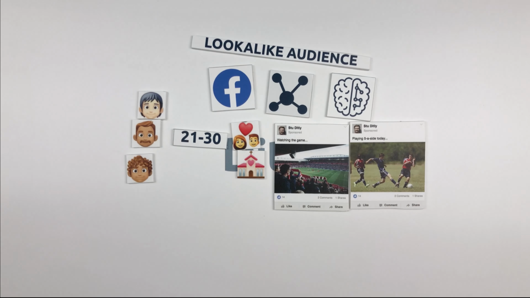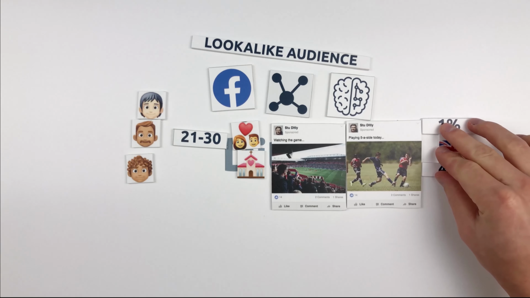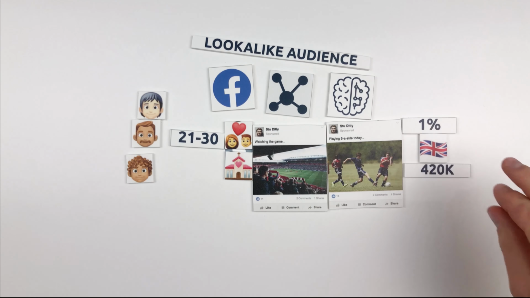In summary, Facebook's AI is profiling and then seeking similar people, all in a matter of minutes, to the scale of millions of people per lookalike audience. Advertisers can also choose the scale of how similar the new lookalike audience is to their existing customers, on a scale of 1% to 10% of the population on Facebook within any given country. For example, if an advertiser chooses the first 1% who appear to be most like their customers in the UK, then this audience will consist of 420,000 people.